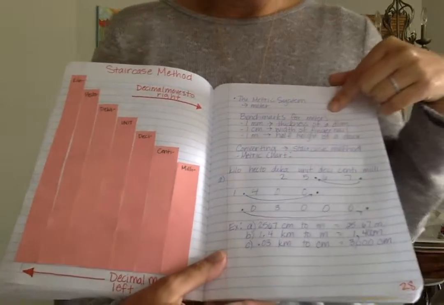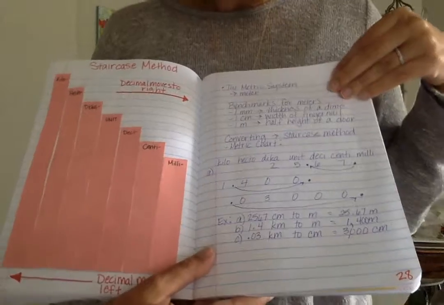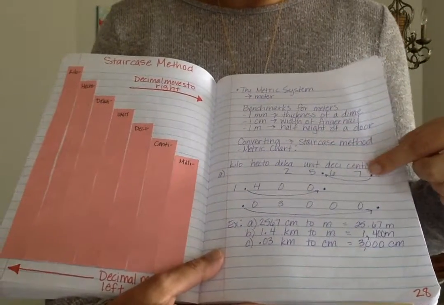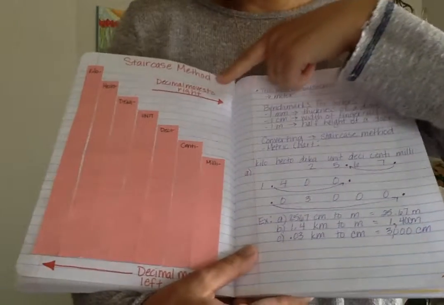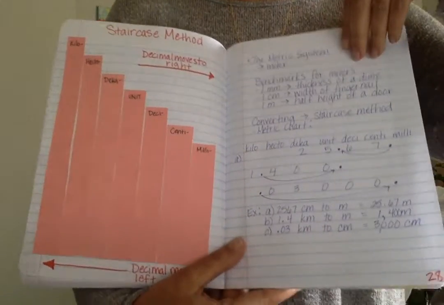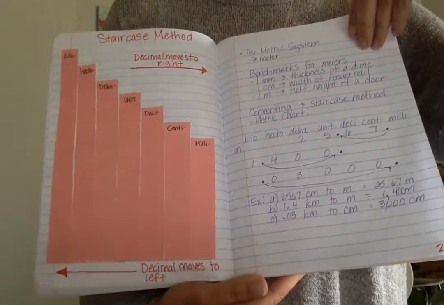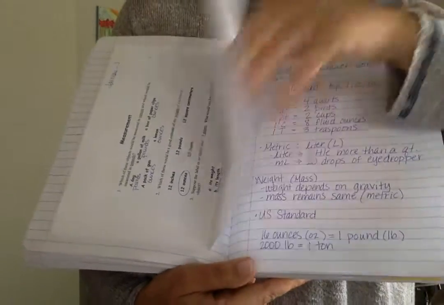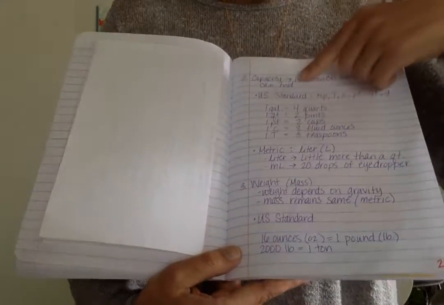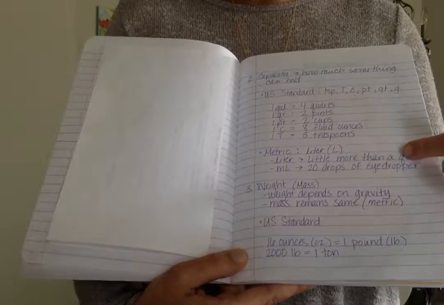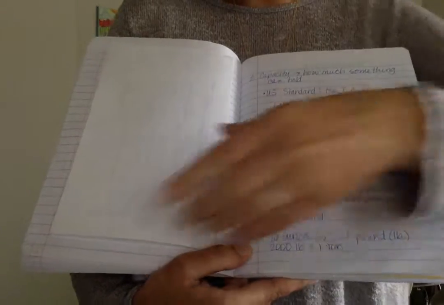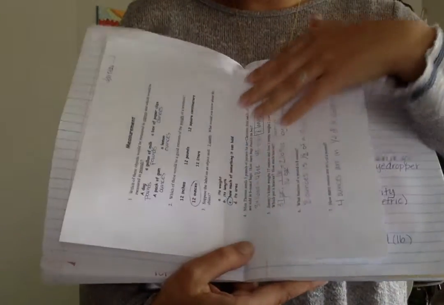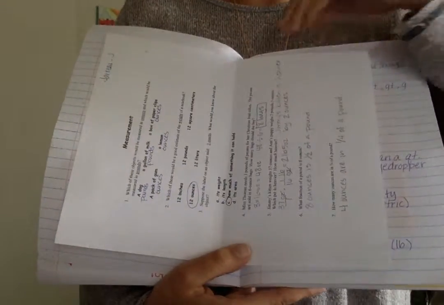The metric system, benchmark for meters, and converting using the staircase method. Capacity and weight, and here's a measurement worksheet.